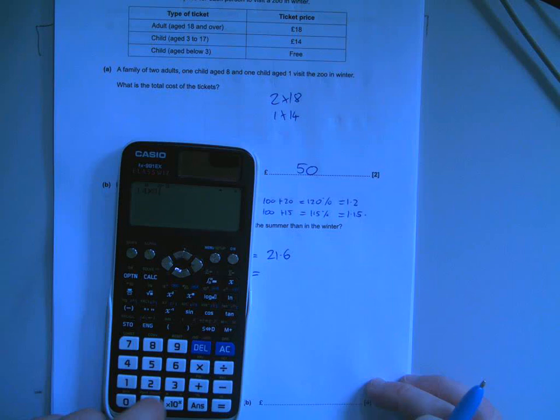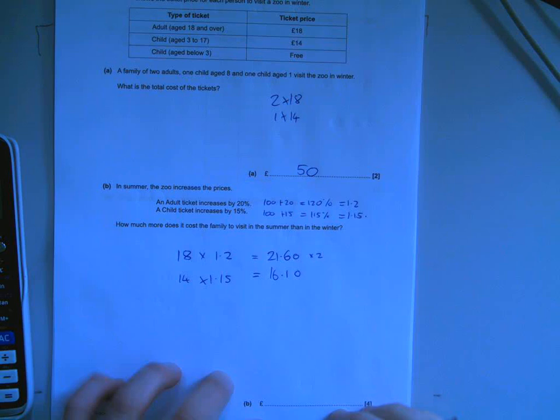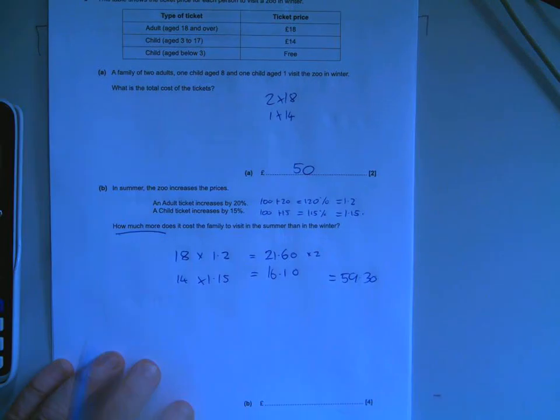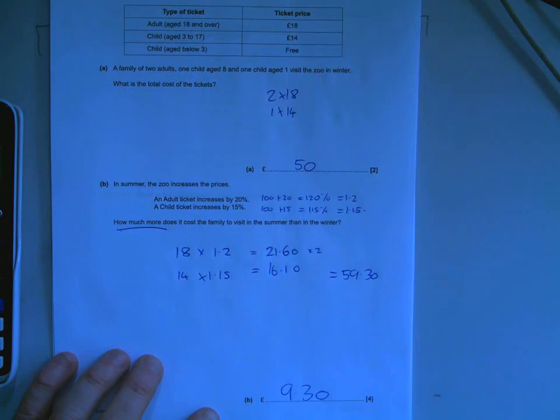2 adults, so we're going to times the top one by 2. So £21.60 times by 2 plus £16.10 equals £59.30. Now read the question carefully. How much more does it cost? £9.30. Got to read the question carefully. Otherwise, again, we wouldn't be getting that last mark. We'd be getting 3 out of 4.